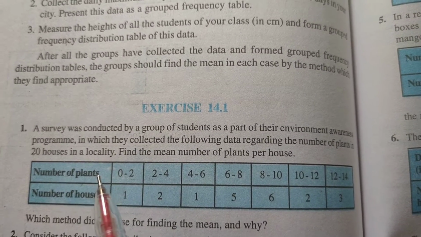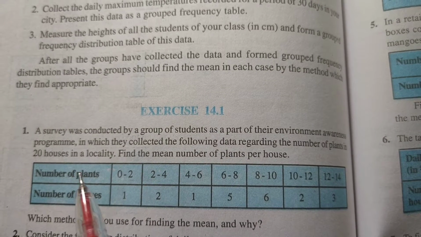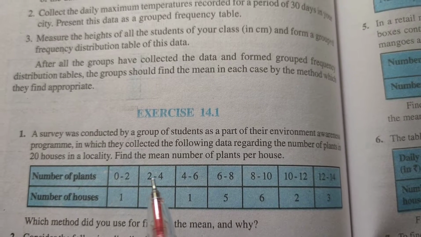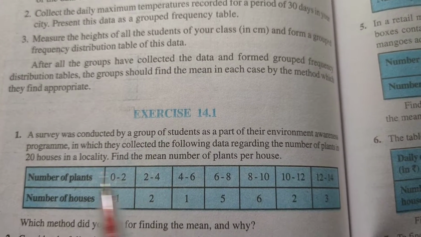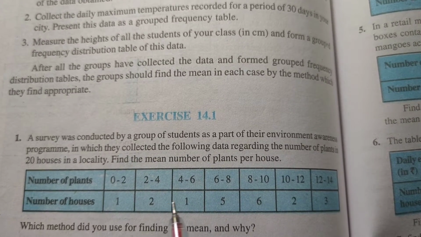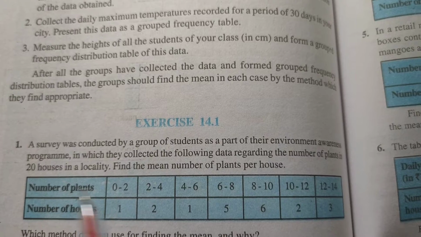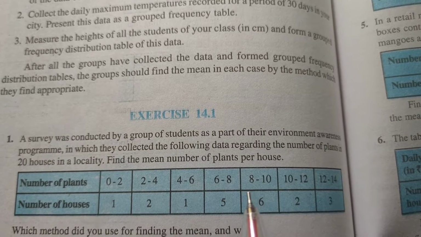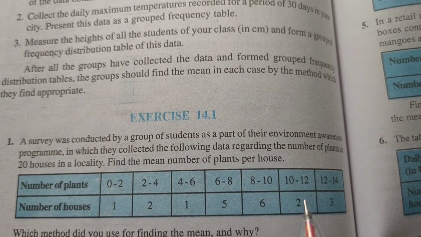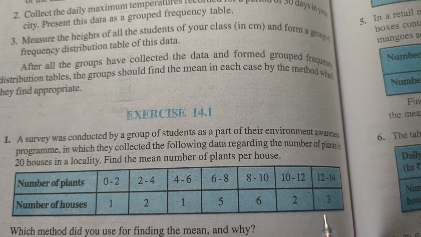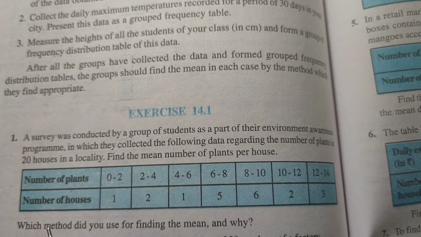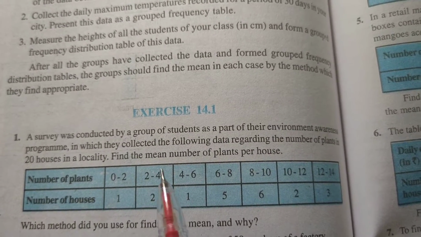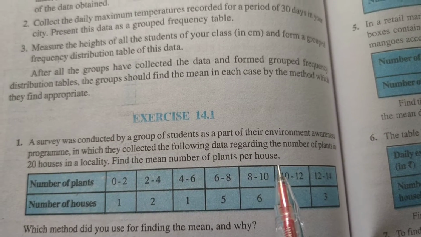So, number of plants and number of houses. Number of plants 0 to 2 in one house. 2 to 4 in two houses. 4 to 6, the number of houses is 1. Those houses which have 6 to 8 plants is 5. 8 to 10 is 6. 10 to 12 is 2. 12 to 14 is 3. So it is given this way. You have to find which method you used to find the mean and why. You are supposed to find the mean number of plants per house.